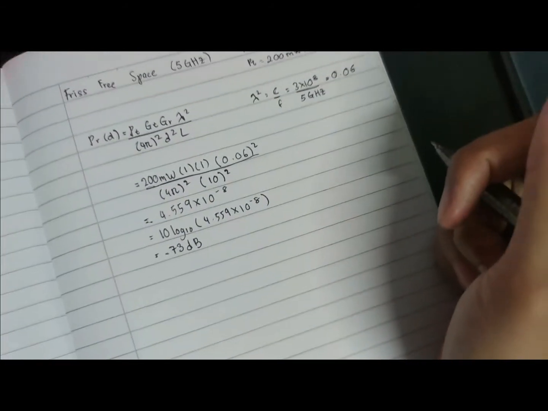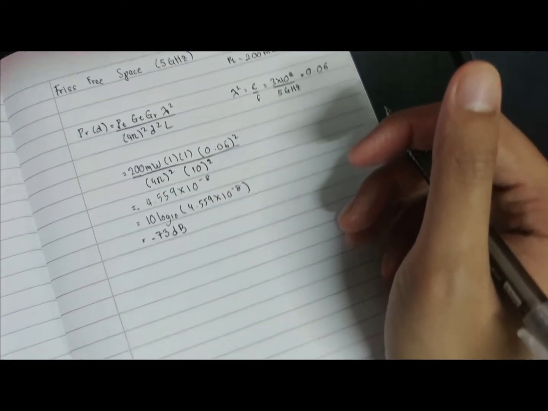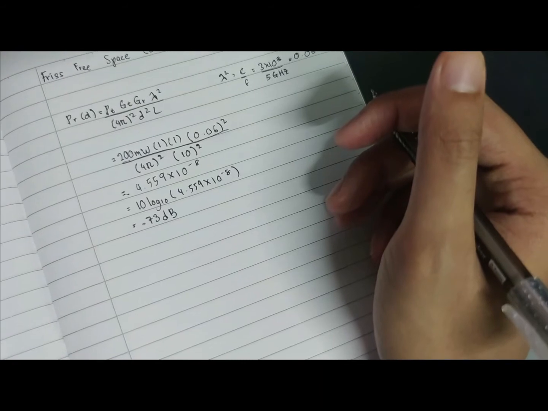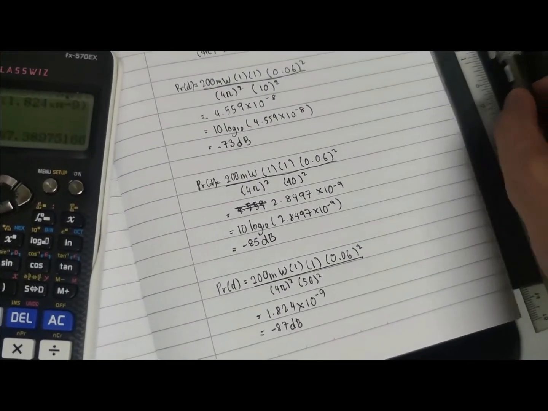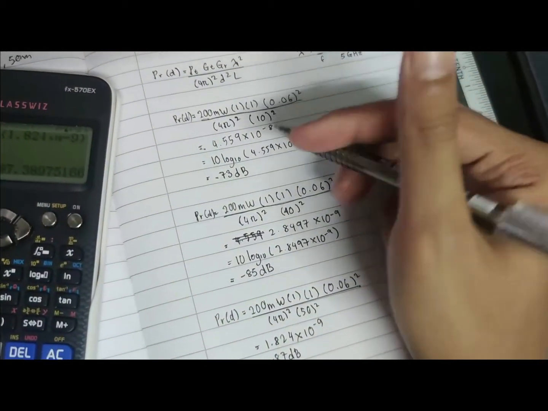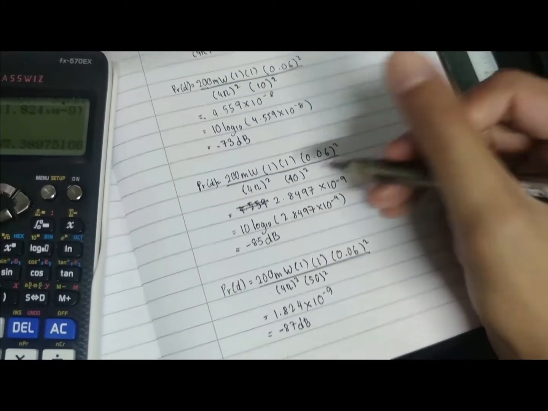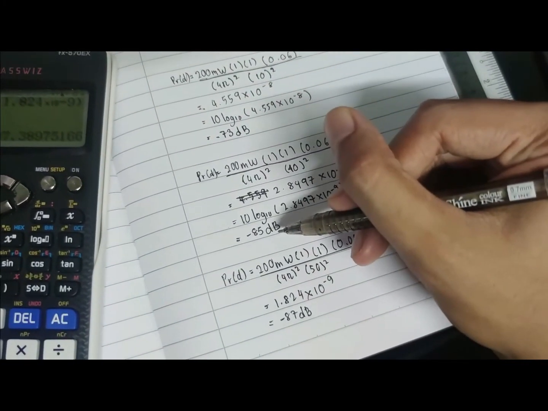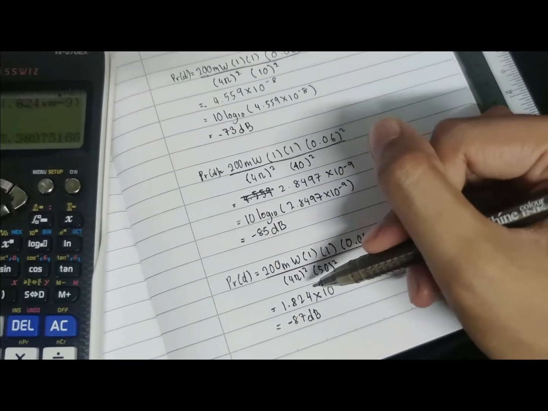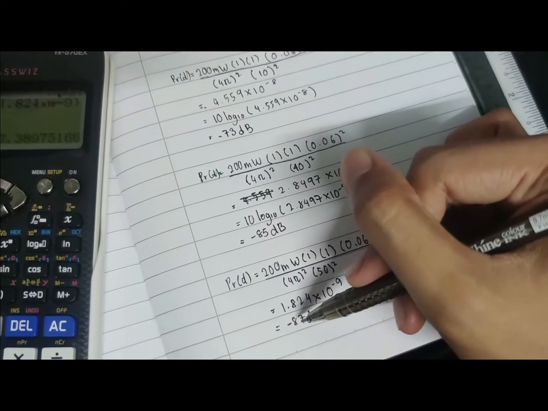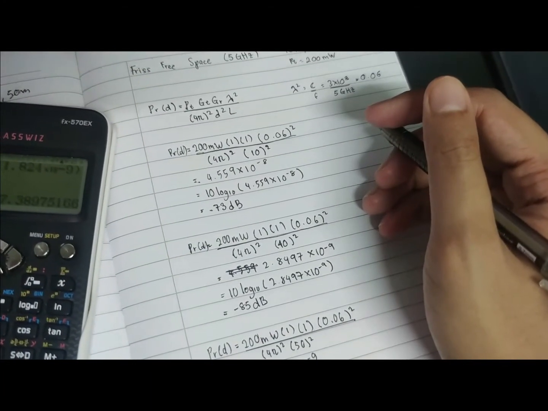Next is for the 40 meter and 50 meter. It is the same calculation, so I will skip ahead and show the final result. Okay, so this is the result that we have acquired. For 10 meter we will get negative 73 dB. For 40 meter we will get negative 85 dB, and for 50 meter we will get negative 87 dB. So that is all for the calculation.